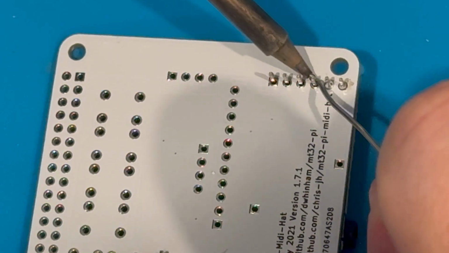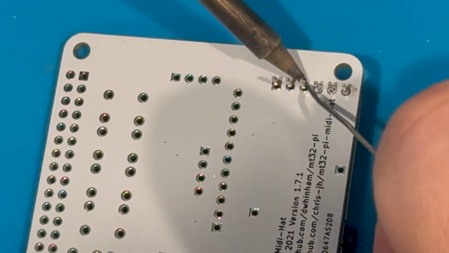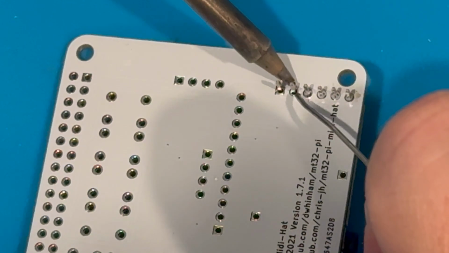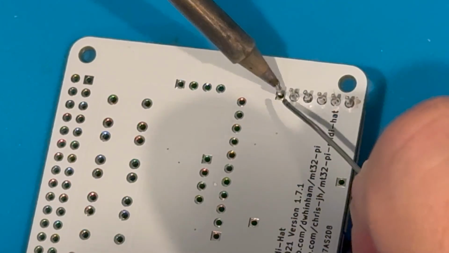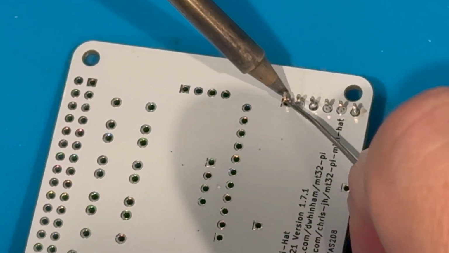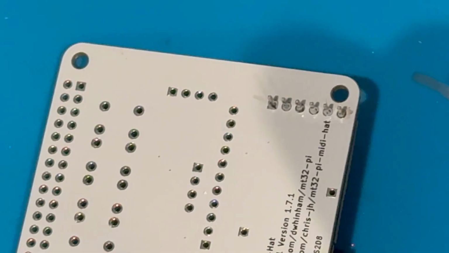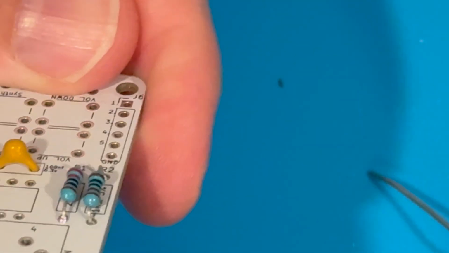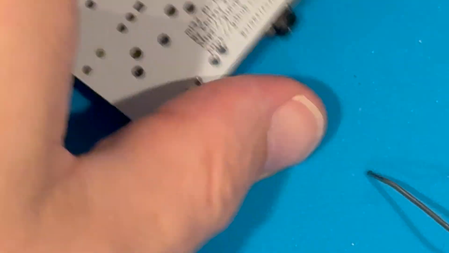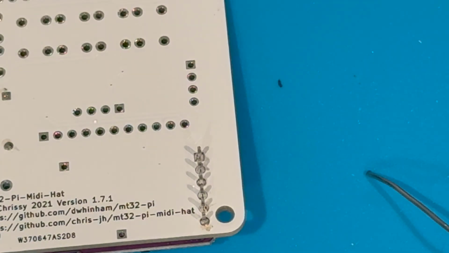There we go. There we are. And we'll just snip these guys too.